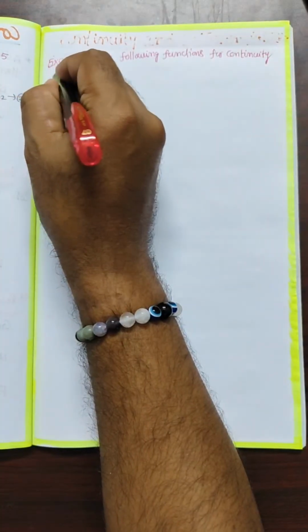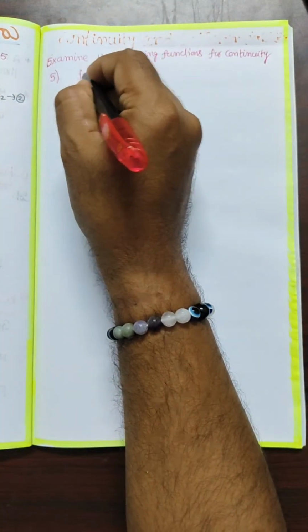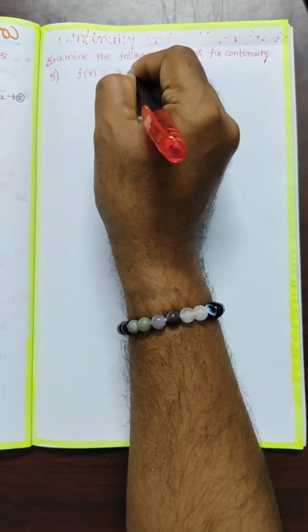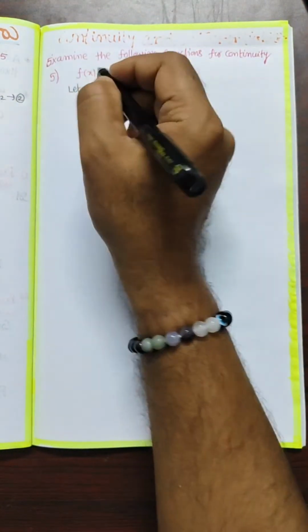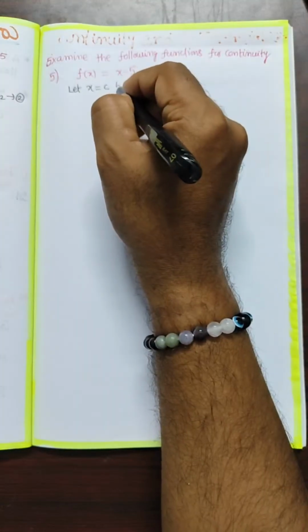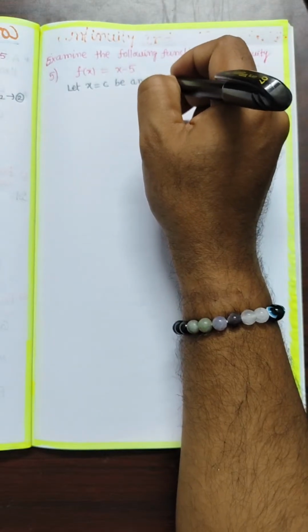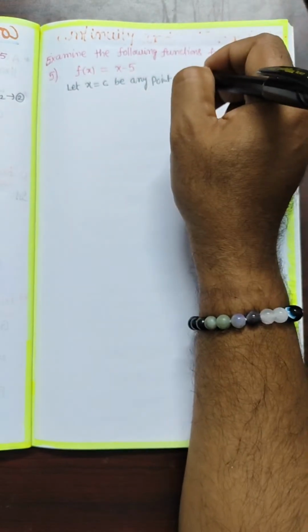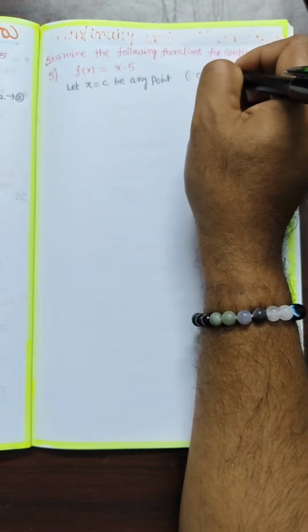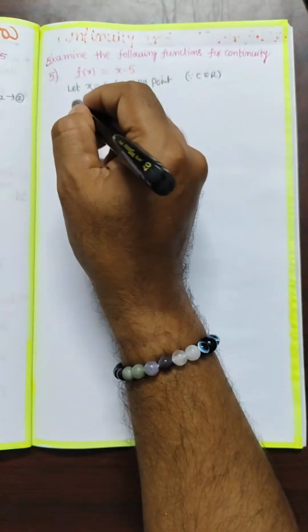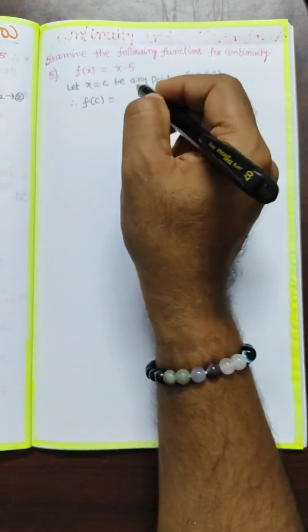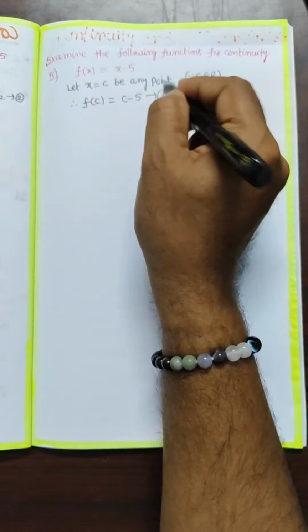So question number 5, f of x is equal to x minus 5. They did not give any point. So whenever they do not give any point, let us consider, let x is equal to c be any point. That means c belongs to R. Therefore, find f of c: c minus 5, equation number 1.